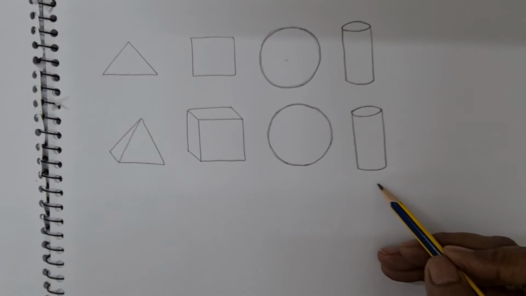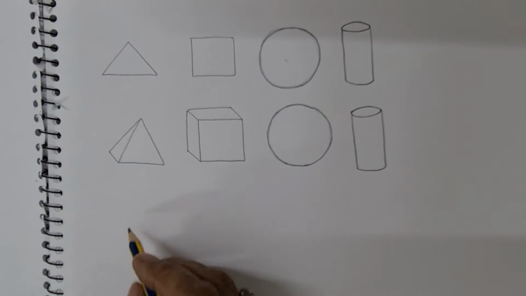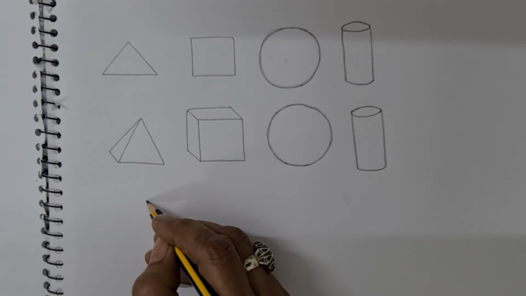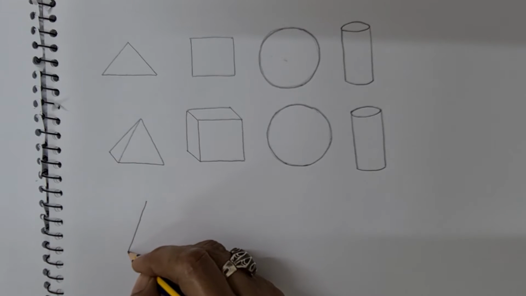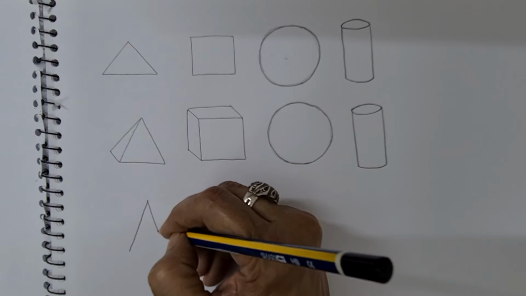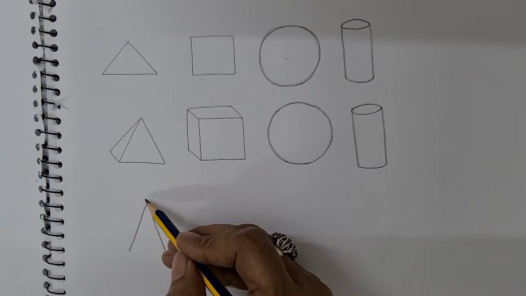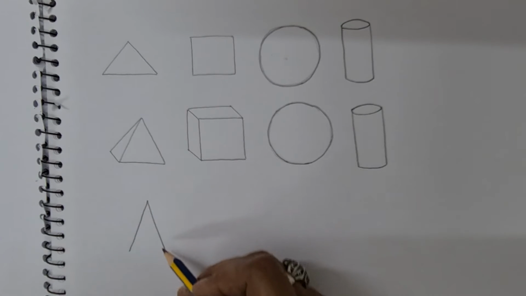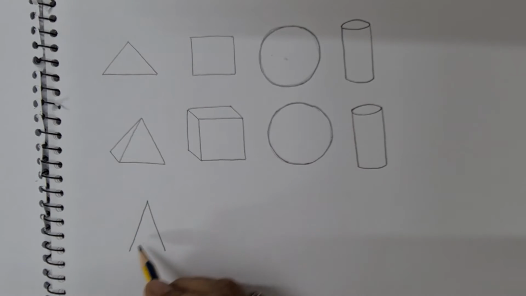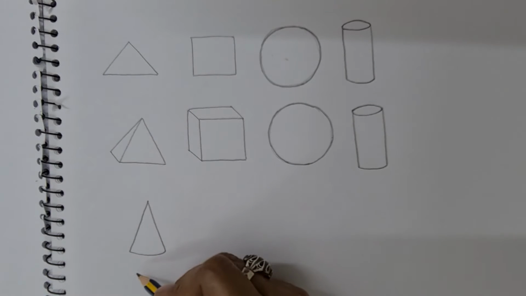And again I draw a different kind of pyramid, like a cone shape, and then I make a curved line at the bottom.